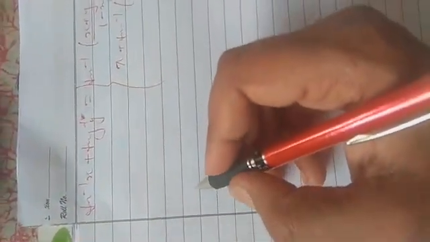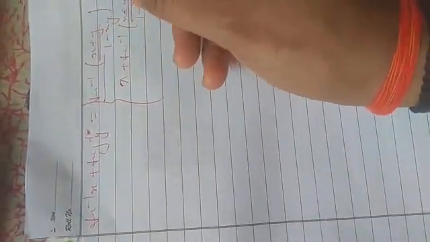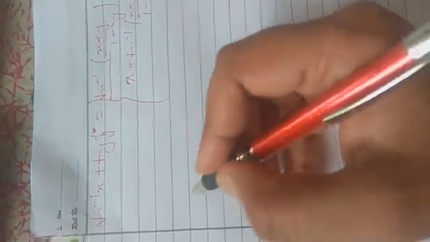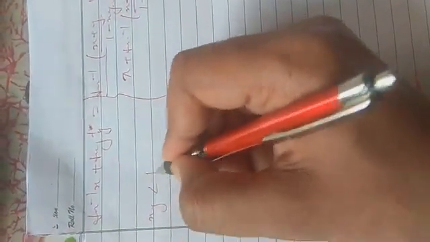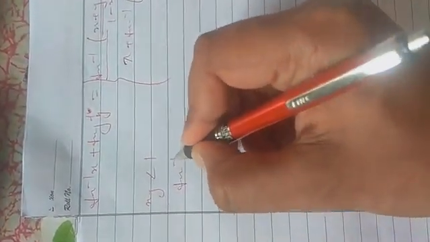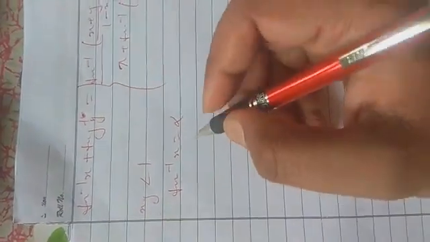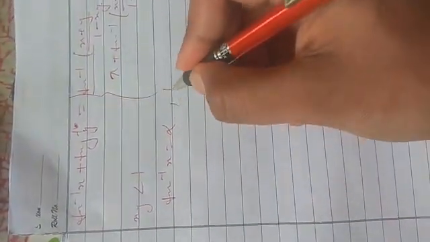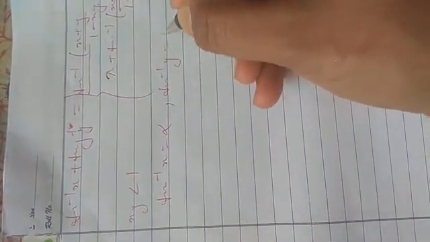Now in the first case, we have tan inverse of (x plus y) upon (1 minus xy), with xy less than 1. For xy less than 1, what we will do? We will start by assuming that tan inverse x equals alpha and tan inverse y equals beta.